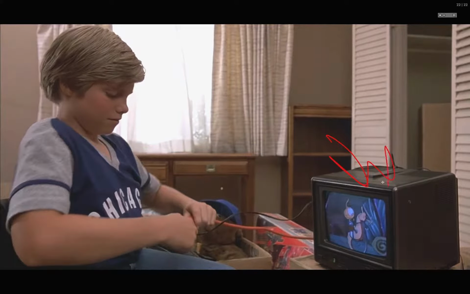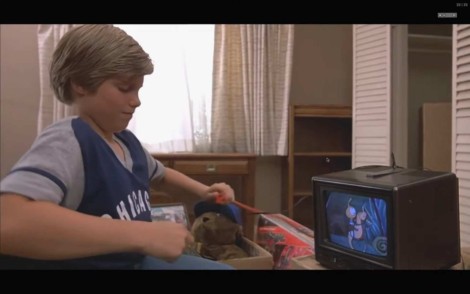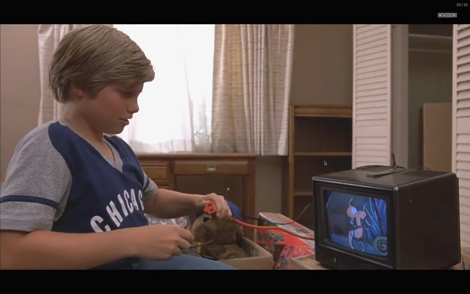Remember also the context of this cartoon. It's about anomalous results and magnetism. Oh, man. This is a weird movie.